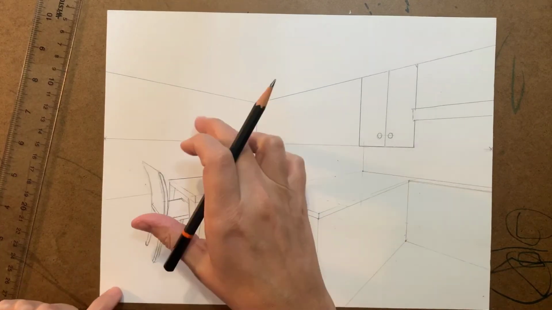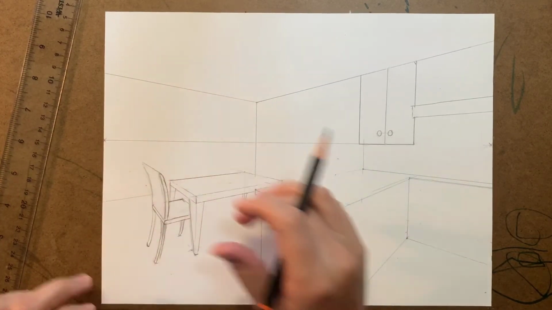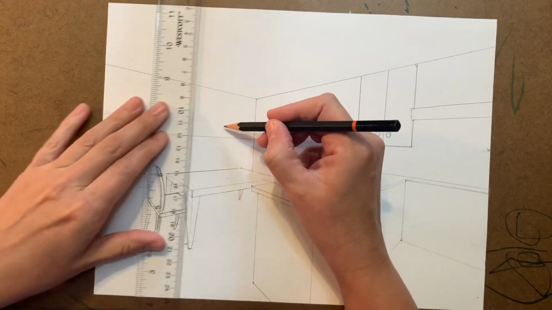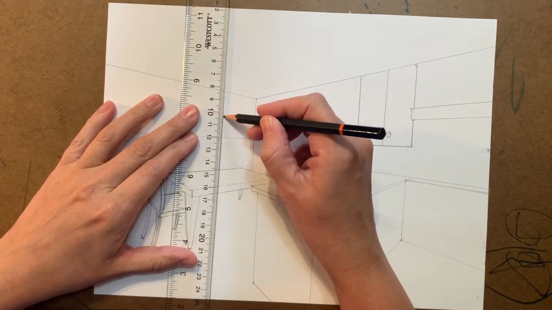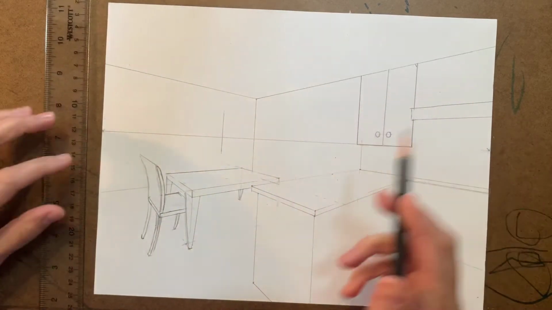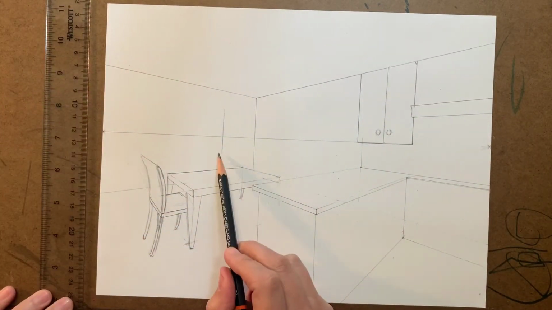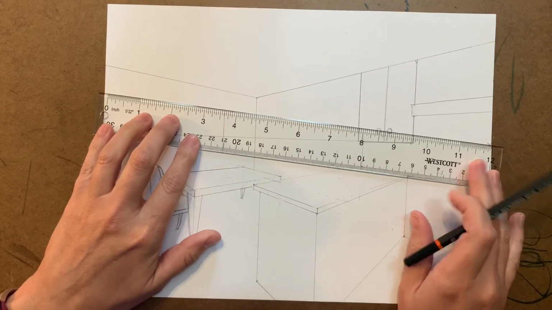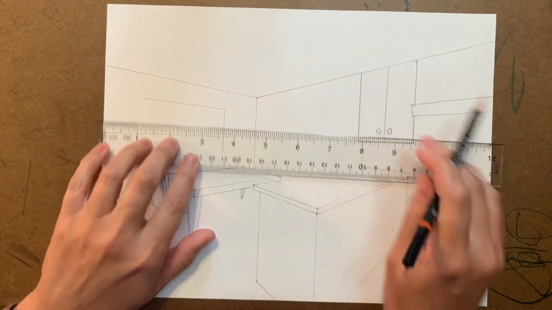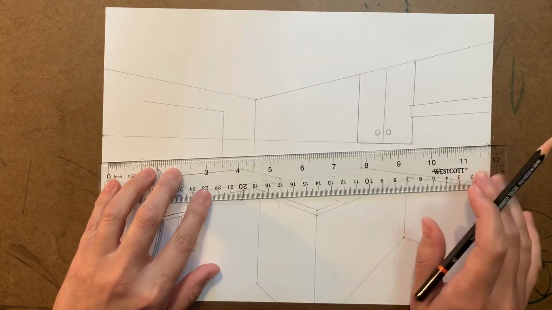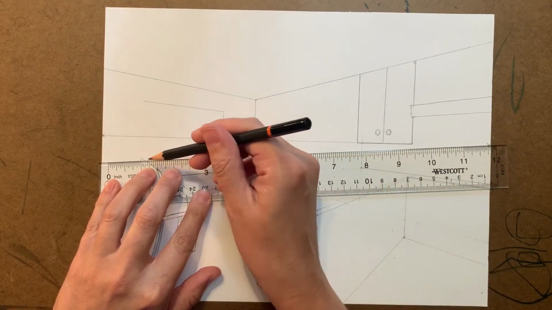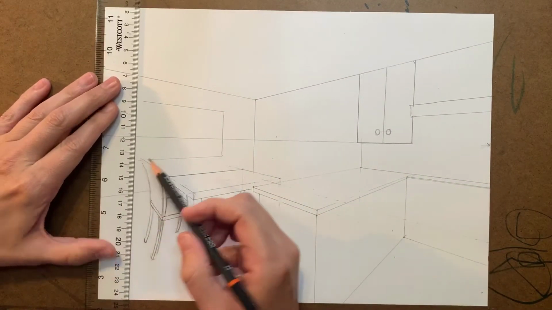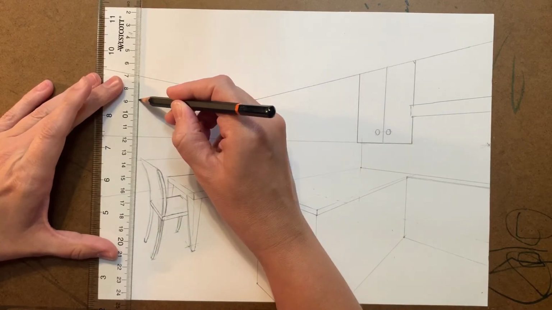I think I want to draw a large window on the wall right here. So first I'm going to figure out where I want this edge of the window to go. I think I'm just going to make a vertical line about this size right here. To find the top and the bottom of the window, I'm going to line it up with this vanishing point over here. And then I can draw another vertical line wherever I want the window to stop on this side.